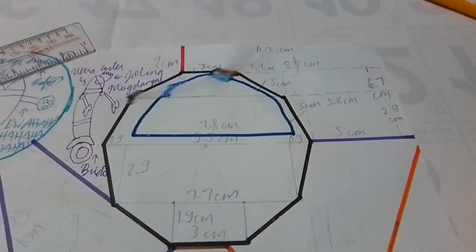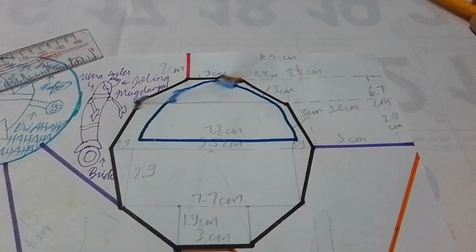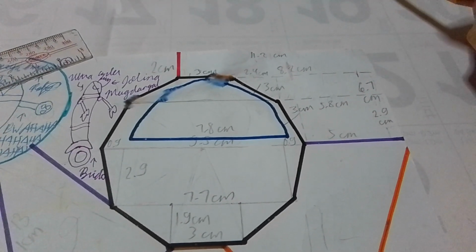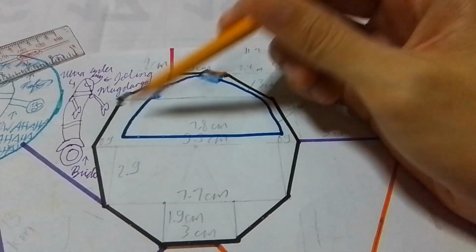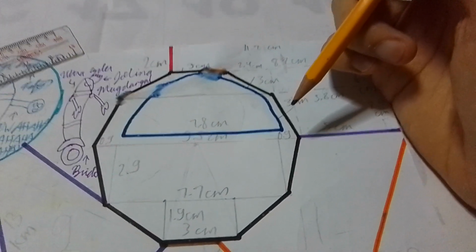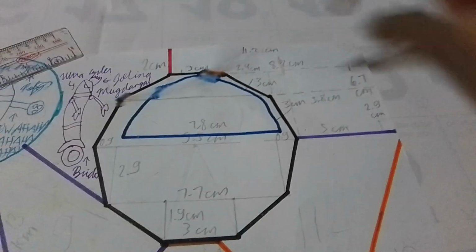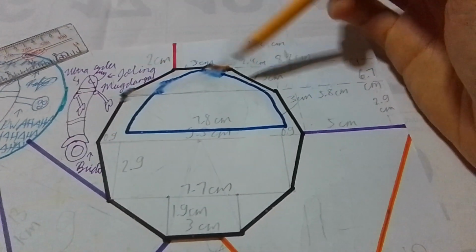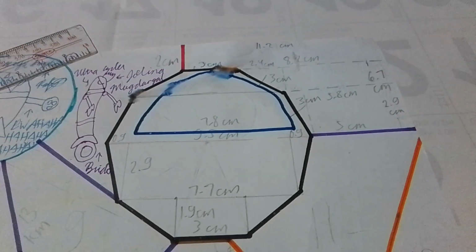So to get the circumference of the half circle, it's pi. Remember, pi times diameter gives you the circumference of the circle. But we have to divide by 2 because we need to get the arc. And we need to add the diameter as well, because remember, when we do pi times d divided by 2, it gives you the arc, but we need to add the diameter so we can continue on.